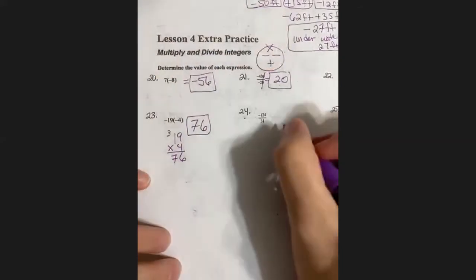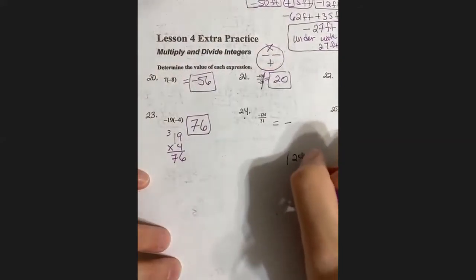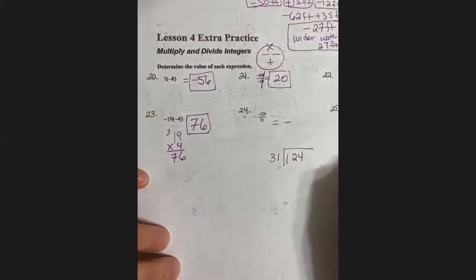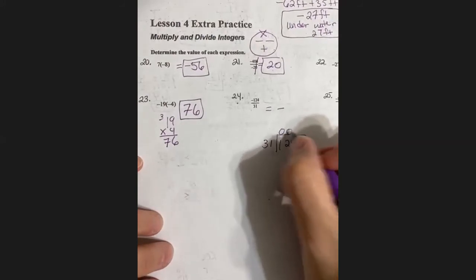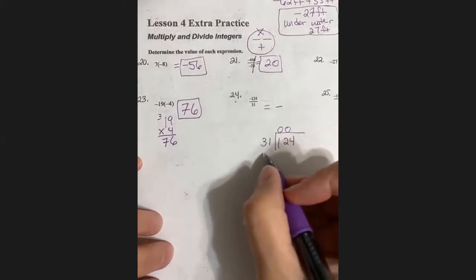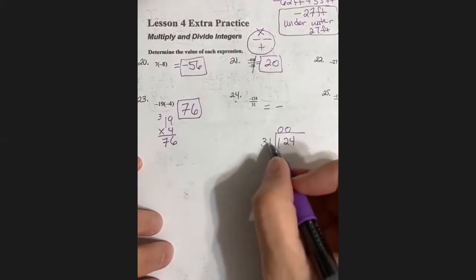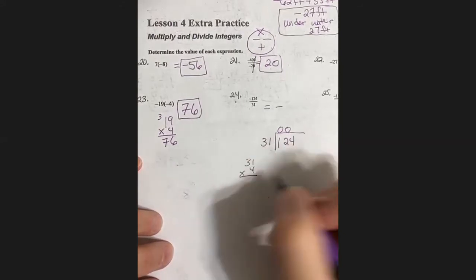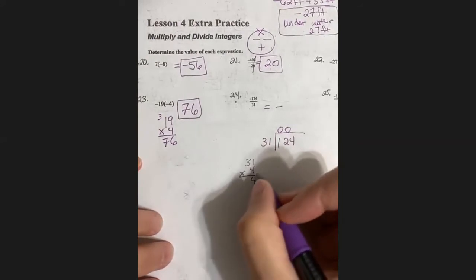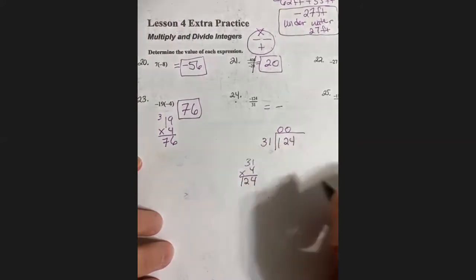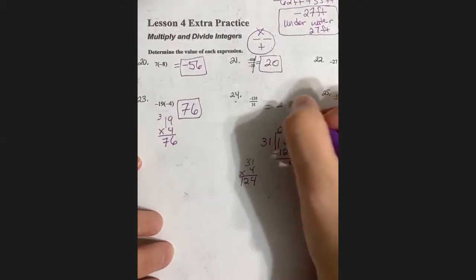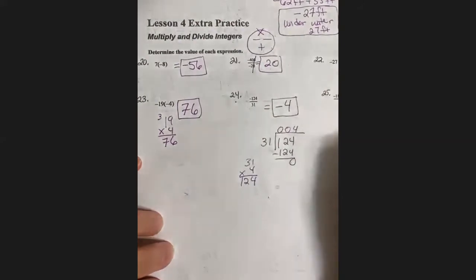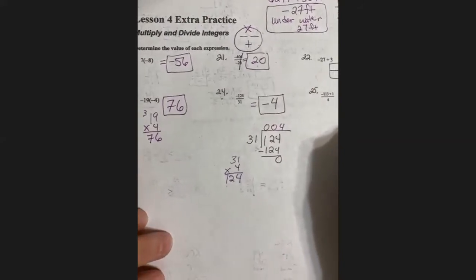Negative divided by a positive is a negative. I am going to have a negative. A lot of you get upset because you're like, I don't know how to do this. This is a long division problem. 31 doesn't go into 1. It doesn't go into 12. 124, well, I got to figure that out. Well, I'm guessing that it ends in a 4, and 1 times 4 gives me a 4, so let's try that. I get 4 times 1 is 4, 4 times 3 is 12, and that's my answer. So this is actually, the answer is negative 4. So the signs are different, the answer is negative.